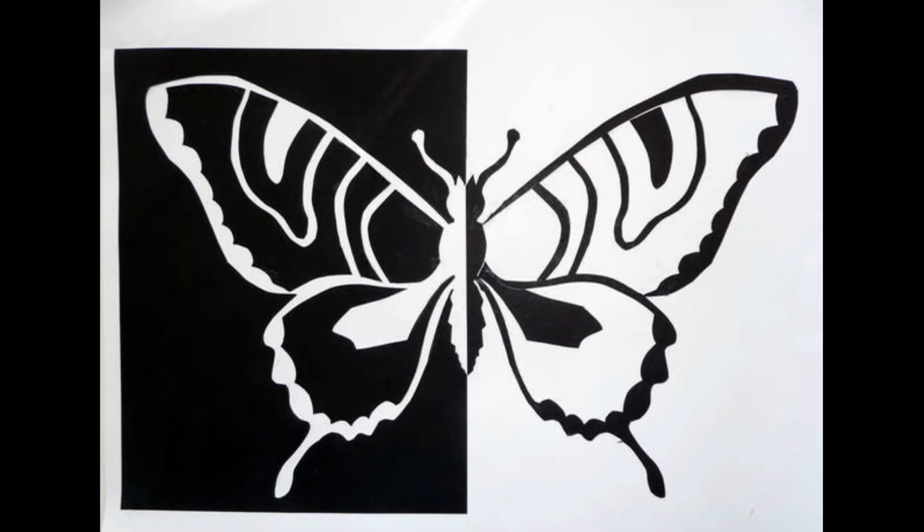For example, on the first slide of the butterfly, the black space around it is the negative space. And on the second slide, the white area surrounding the butterfly is the negative space. So the butterfly is your positive space.